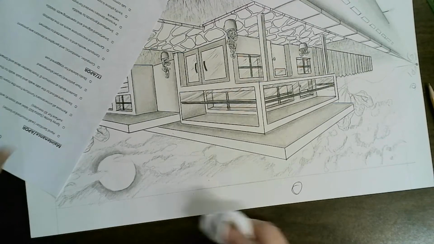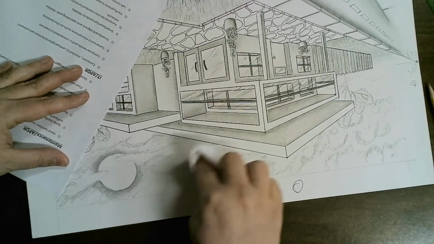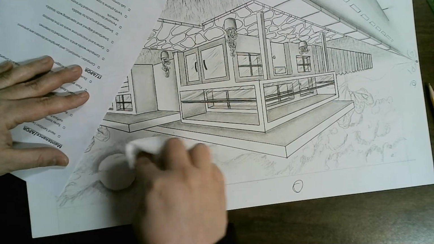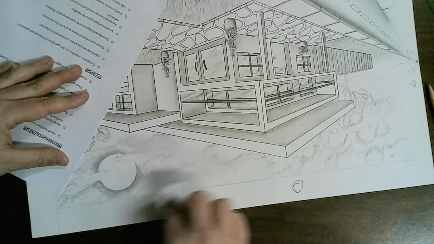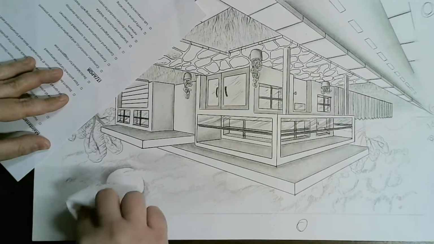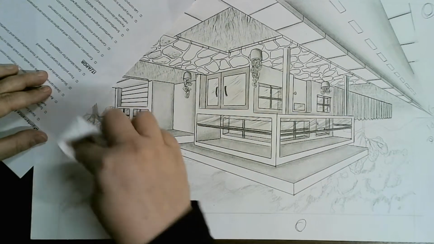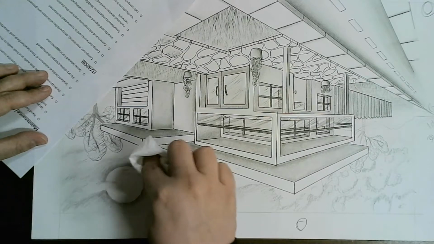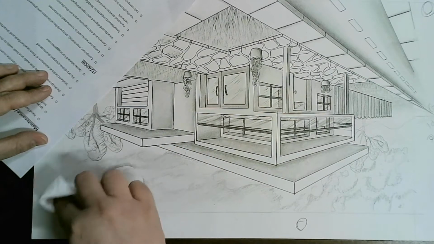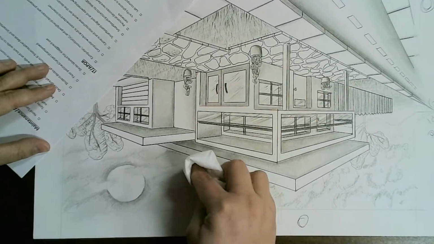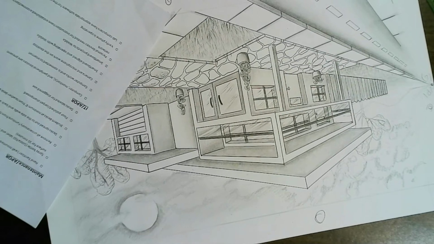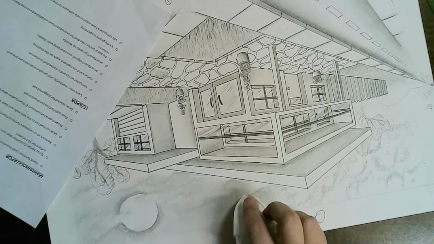Okay, so circular motion like you're cleaning. I don't press very hard because, since we're being kind of light and gentle, it's really easy to blend away your detail. Be very careful when you get right up to the edge of the house.